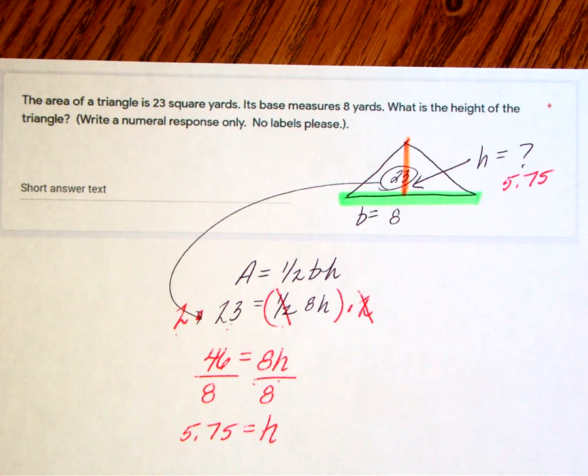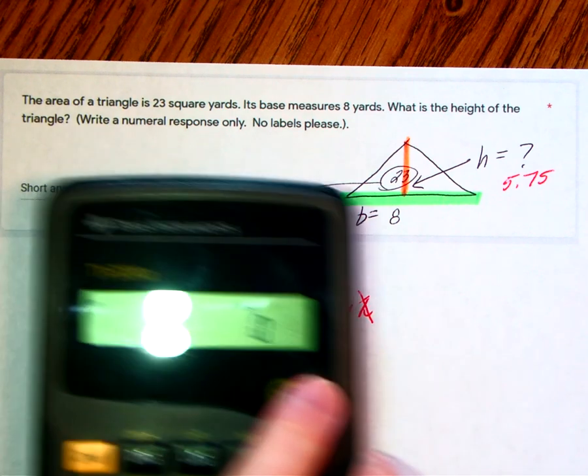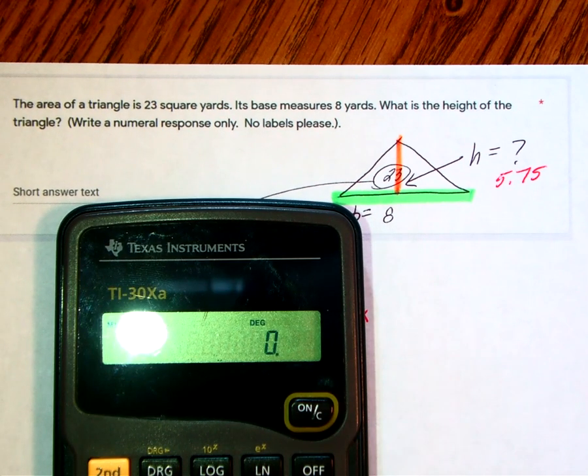How do you check your work? I could take the calculator out and do 8 times 5.75 equals divided by 2 equals, and I better get the original area, and I did. That's how you check your work.